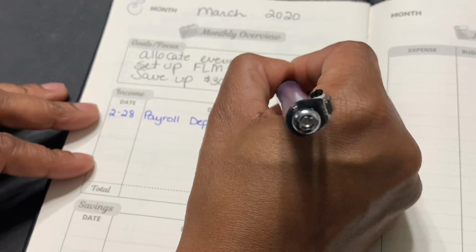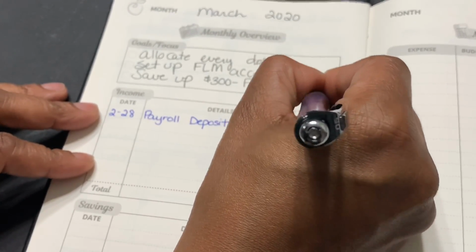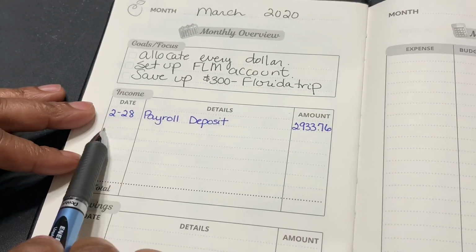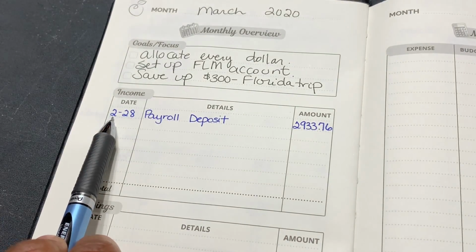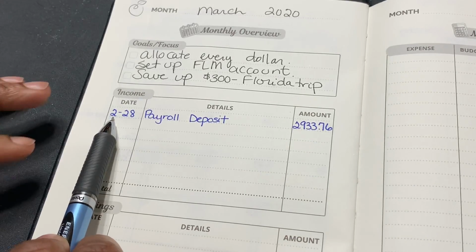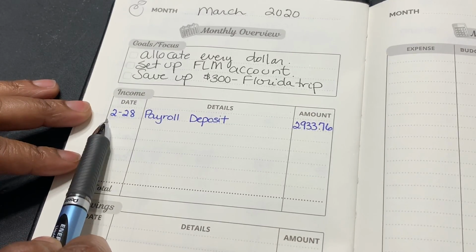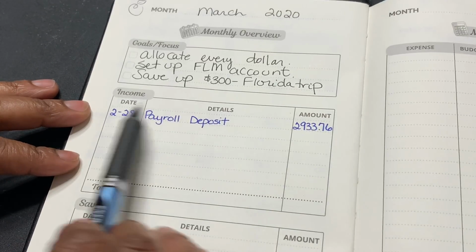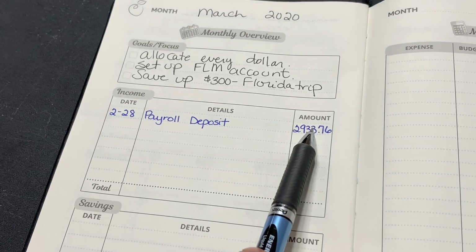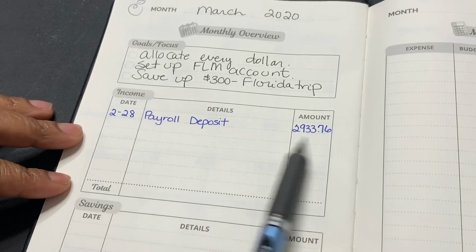I went ahead and was working on this today, and I thought, hey, maybe I should film this, so it worked out. So payroll deposit was $2,933.76. So far, that's what I wrote in here as far as income.